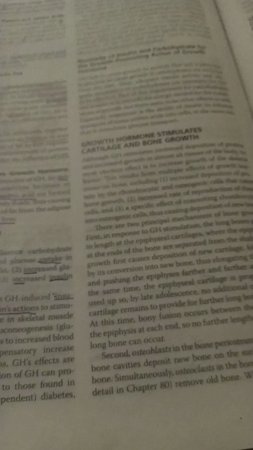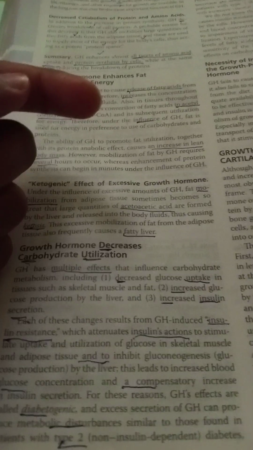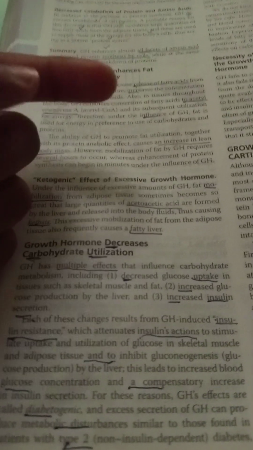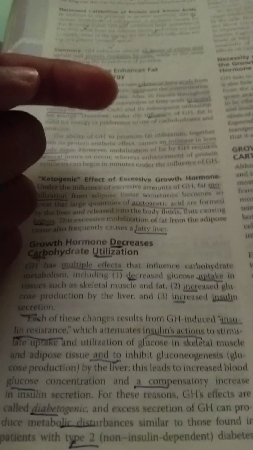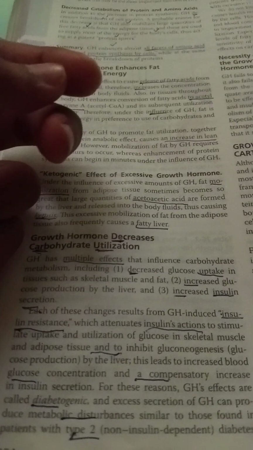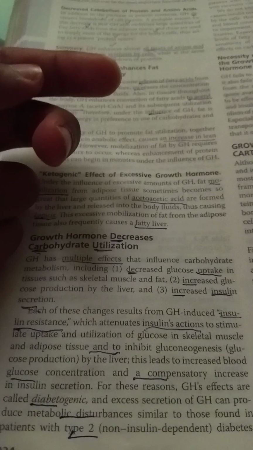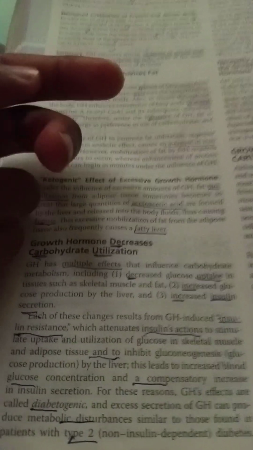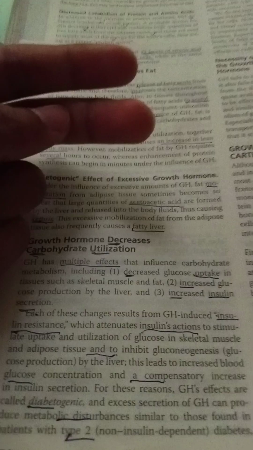Multiple effects: decreased glucose uptake in tissues such as skeletal muscle, increased glucose production by the liver, and increased insulin secretion. Insulin resistance.